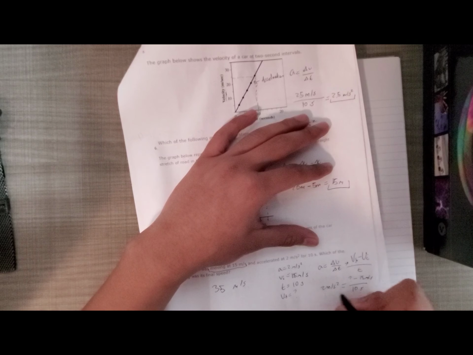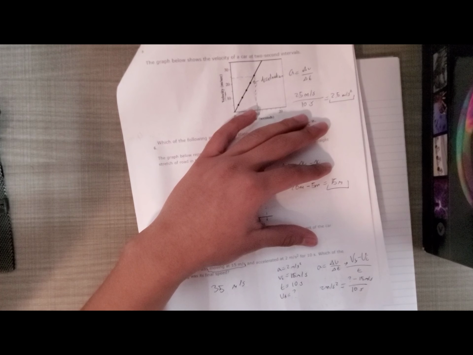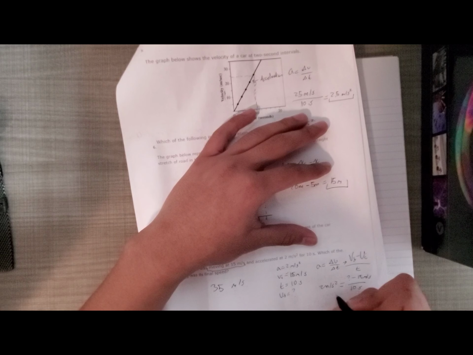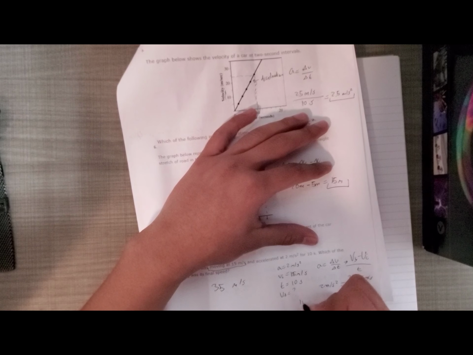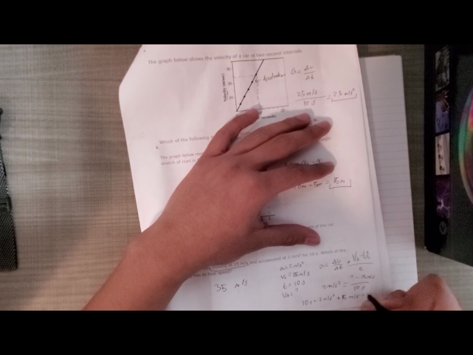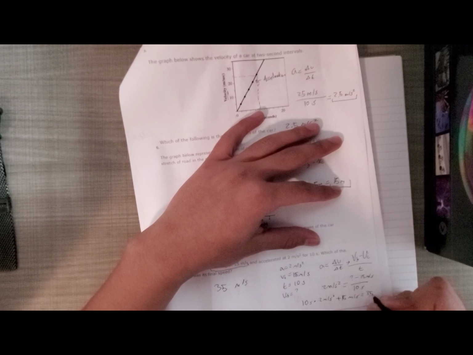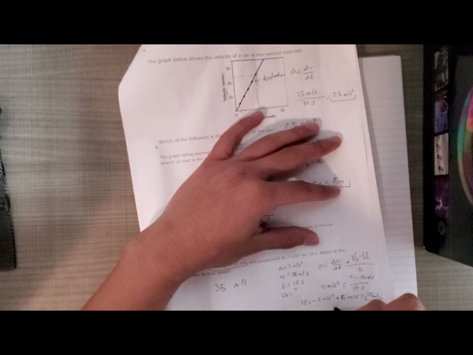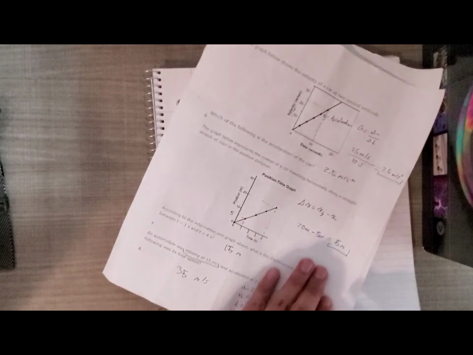We solve for this equation, so we basically multiply 10 seconds times 2 meters per second squared plus 15 meters per second, which equals 35 meters per second. 20 plus 15, yep.